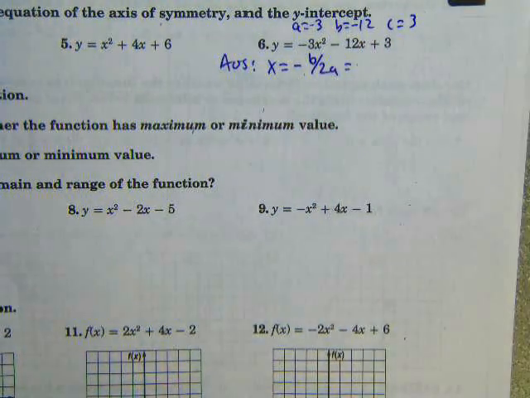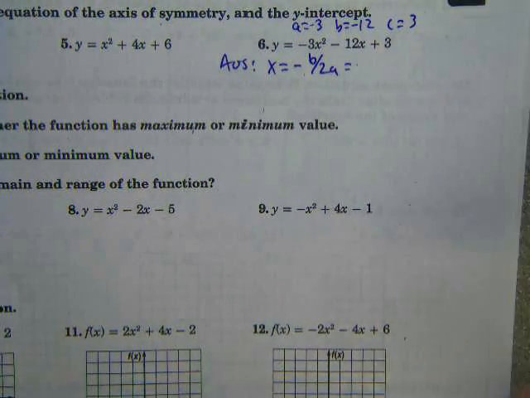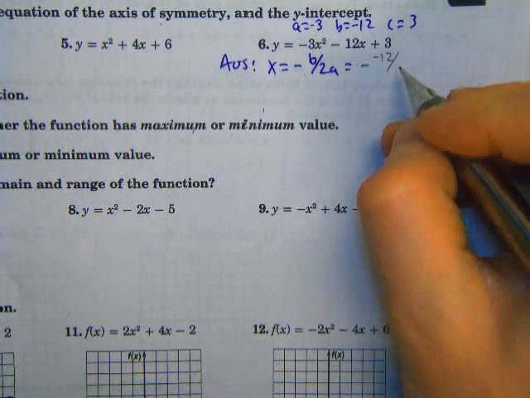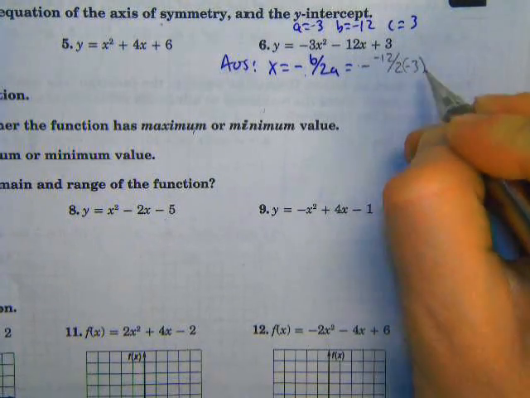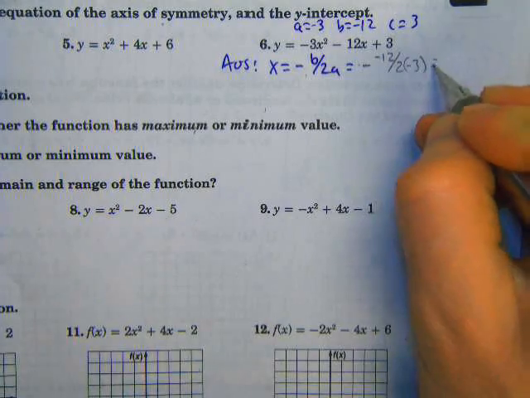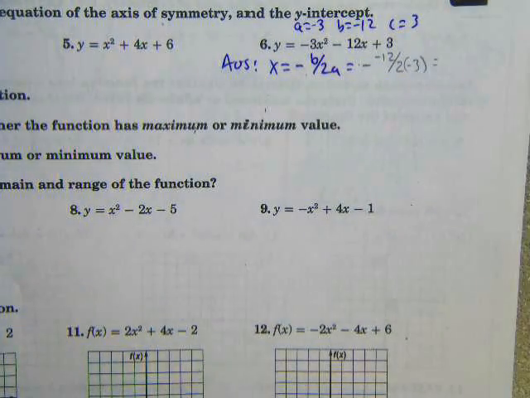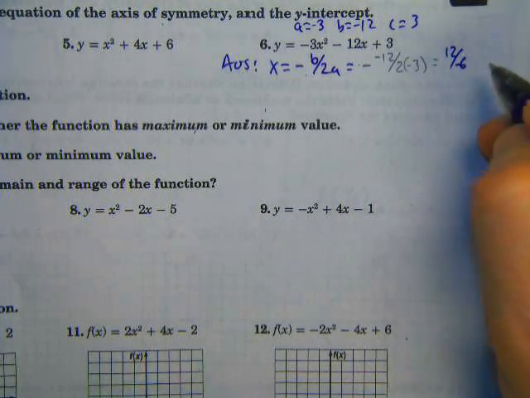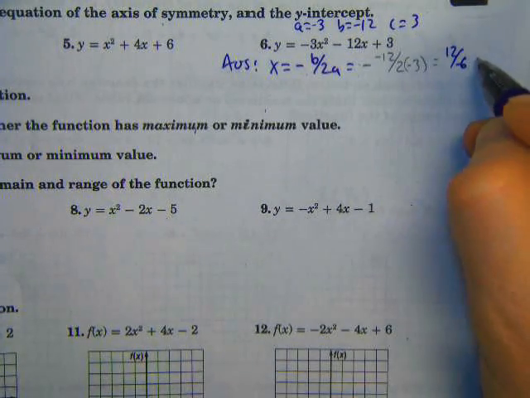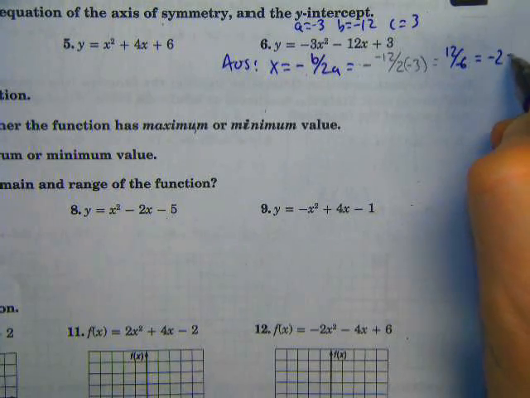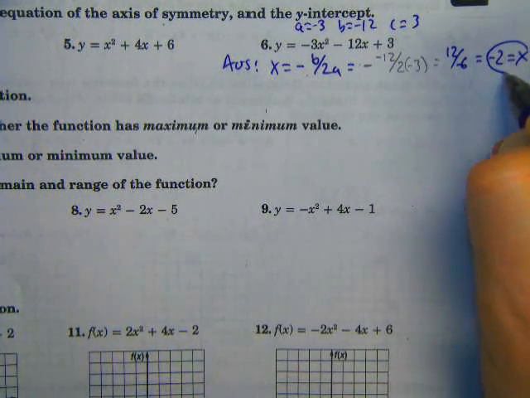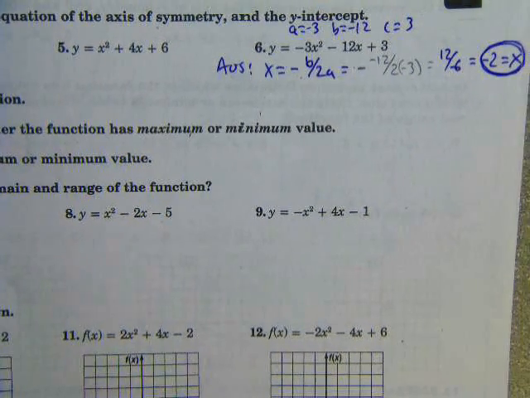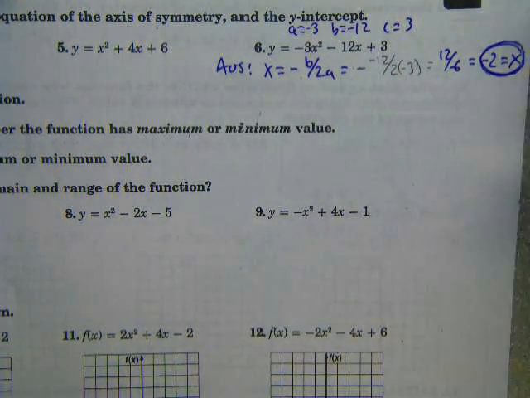So the negative b is negative 12 over 2 times negative 3, which gets me, those negatives cancel, and I get 12 over negative 6, and that gets me negative 2 is x. So there's my axis of symmetry equation. Or of course x is negative 2, whatever you gotta do.